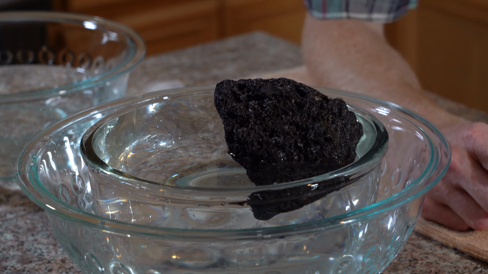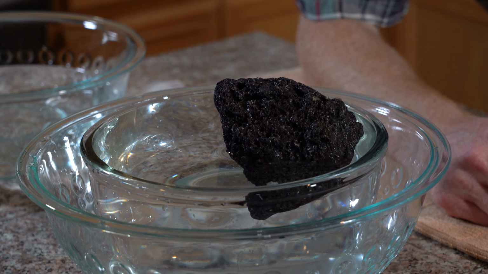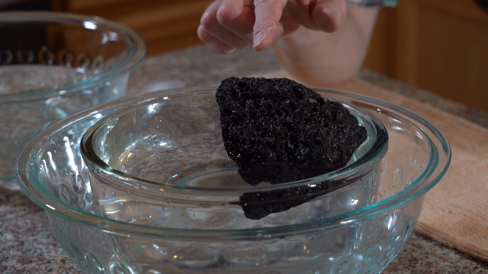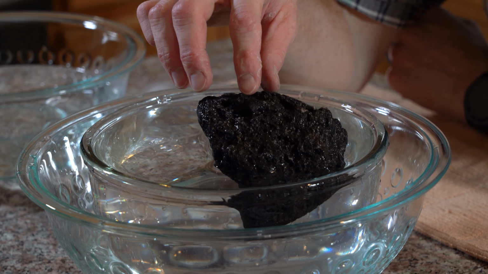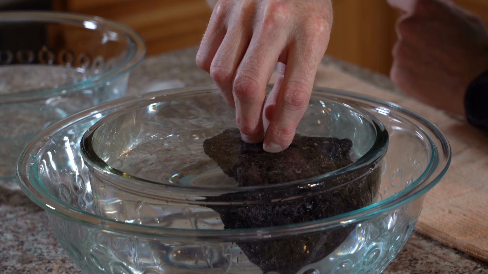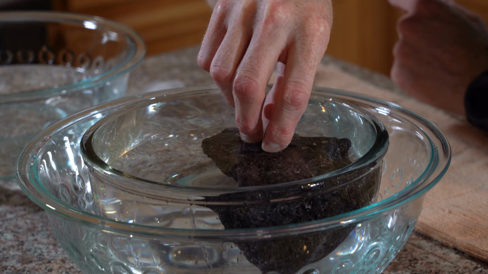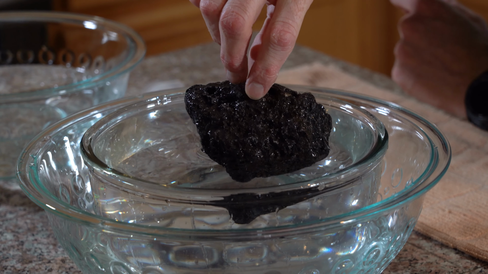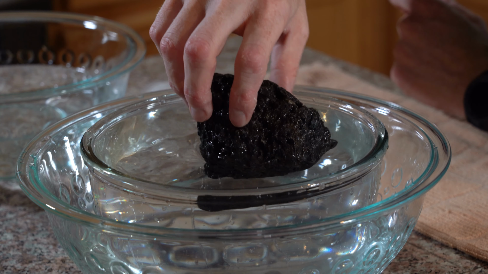All right, so you can clearly see that the rock is floating. Now, in order for this to work, we need to measure the entire volume of the rock. So let's push the rock completely down into the water. All right, the rock is now completely submerged, so we are now measuring the entire volume of the rock. Let's go ahead and remove it.